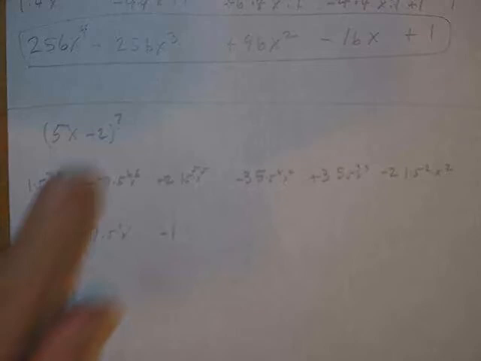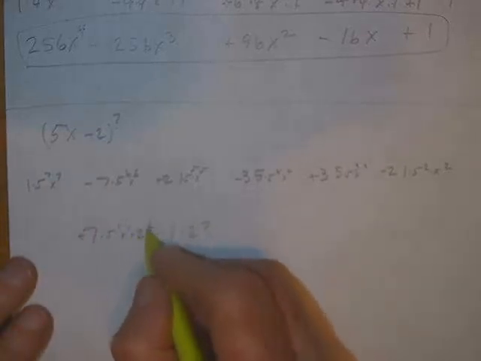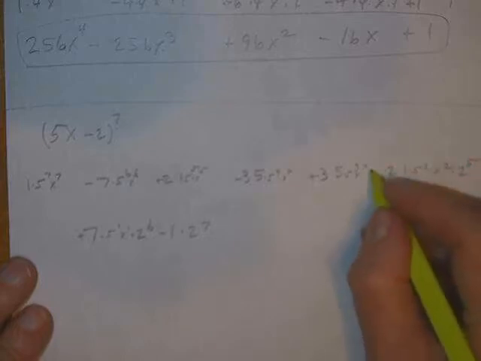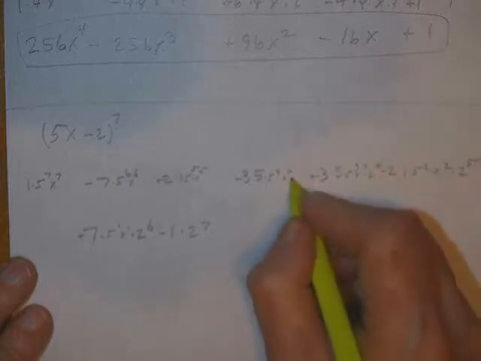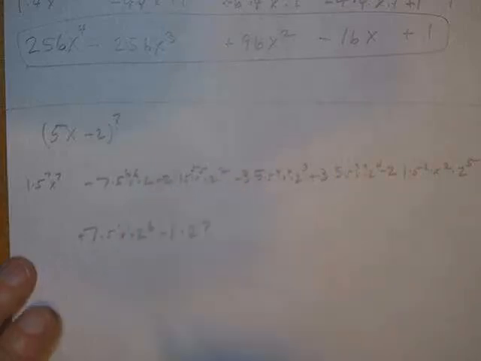And then go to the end with the 2. This is going to be 2 to the 7th, 2 to the 6th, 2 to the 5th, 2 to the 4th, 2 to the 3rd, 2 squared, and 2.